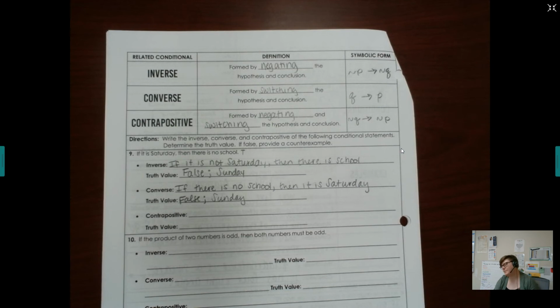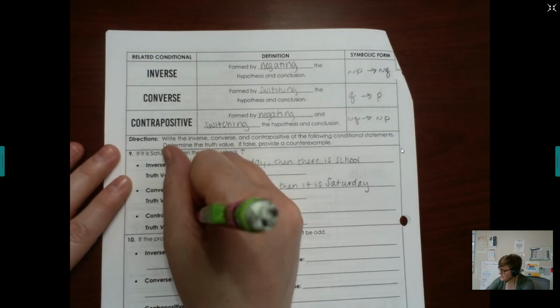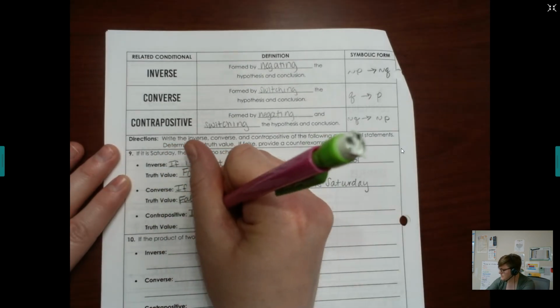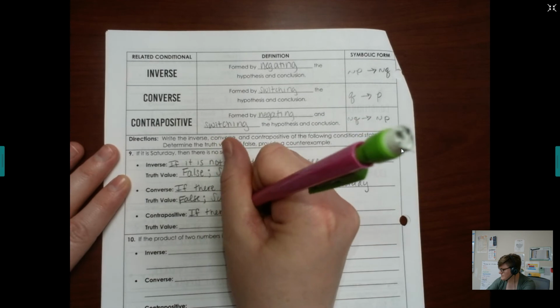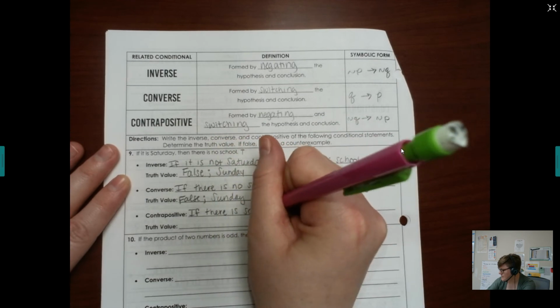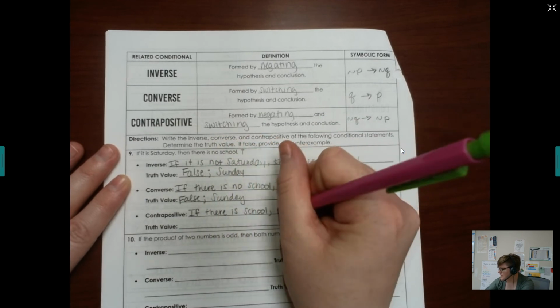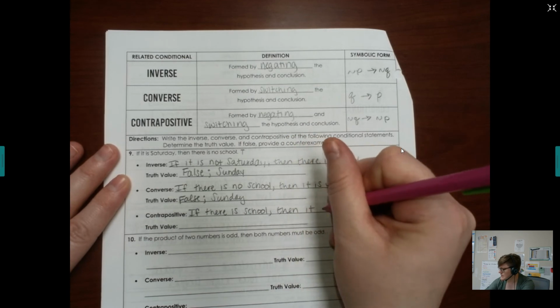Things like that. The contrapositive is when you negate and switch. So if there is school, then it is not Saturday.